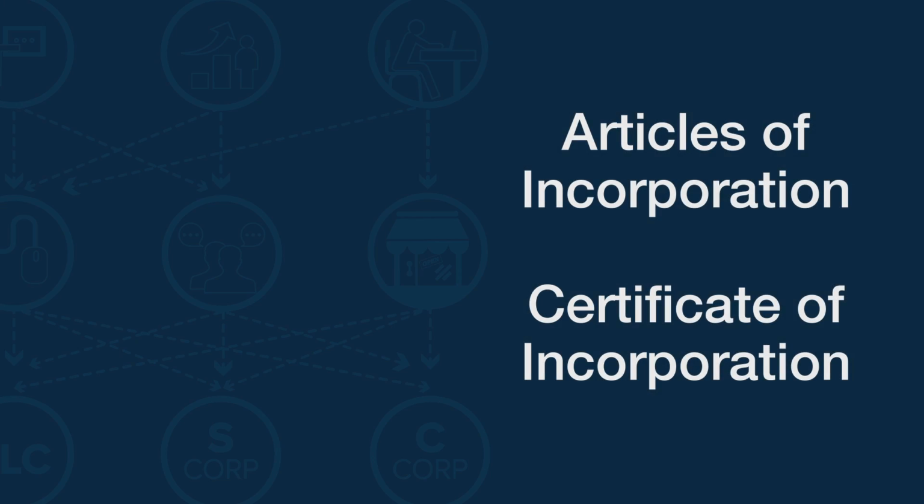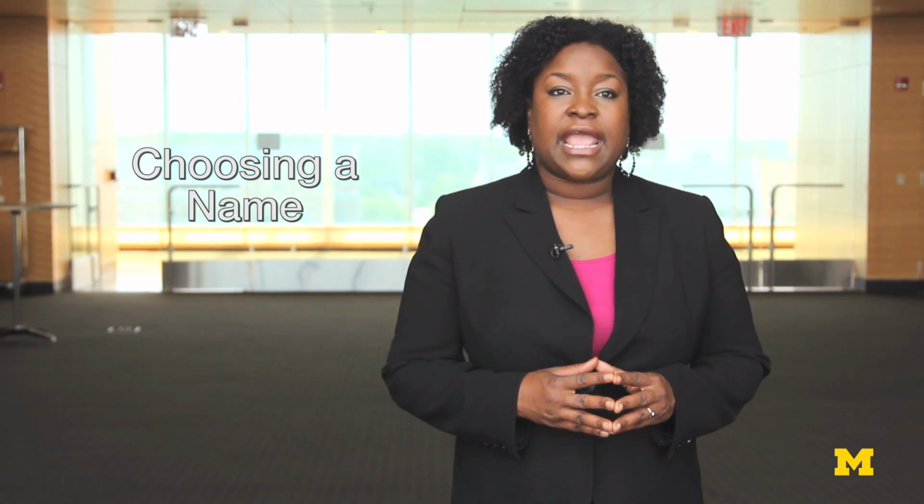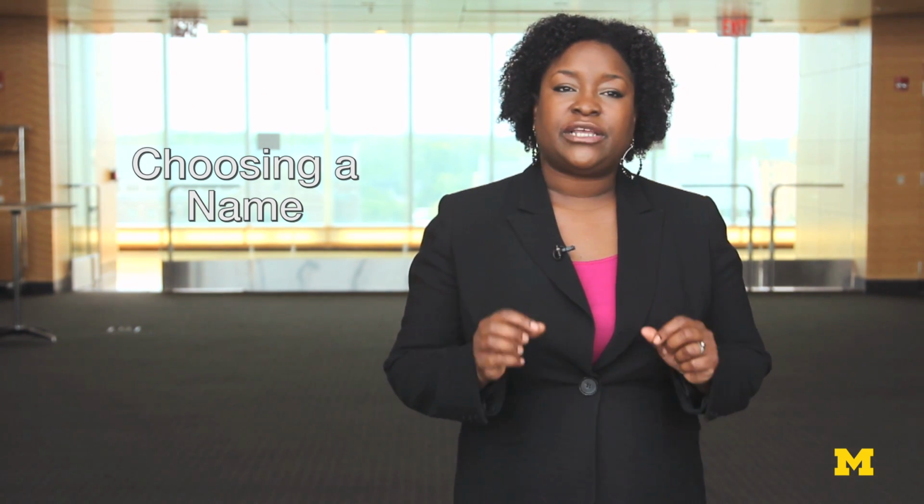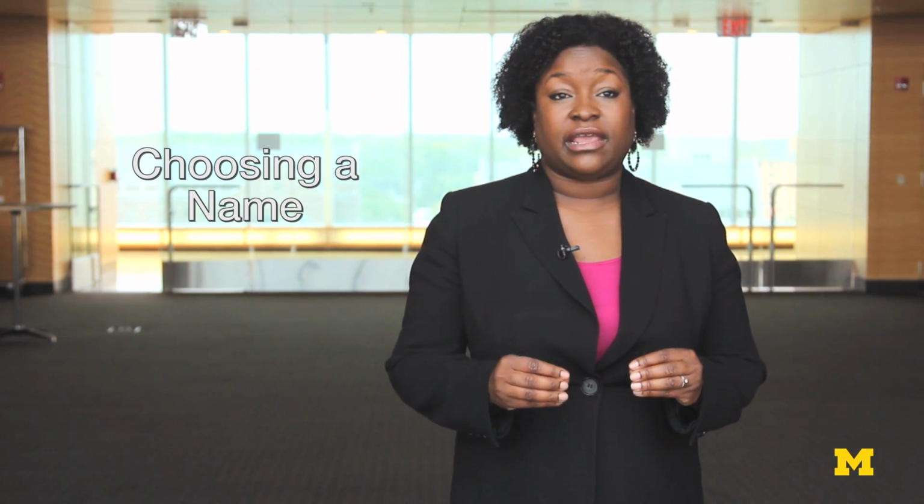So when you are forming the S corporation, you have to complete articles or certificate of incorporation, and there are particular issues that need to be addressed in that document. First, you need to choose a name for the company. And in order to choose a name, you want to make sure the name is not already taken in the state in which you're filing the company. So you'll need to search that state's website to determine if that name is available.